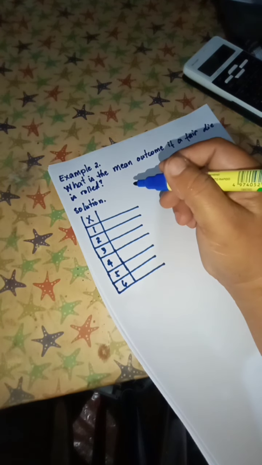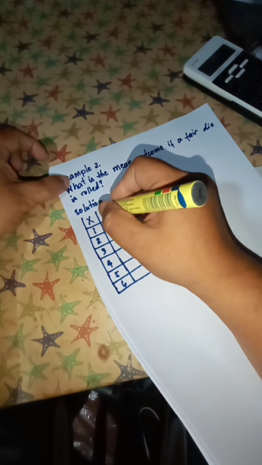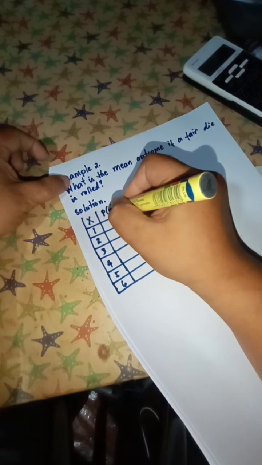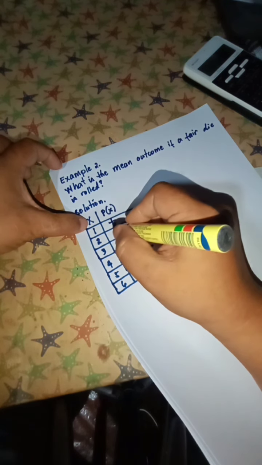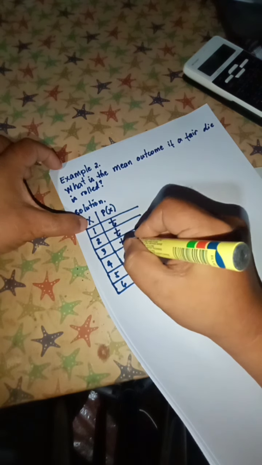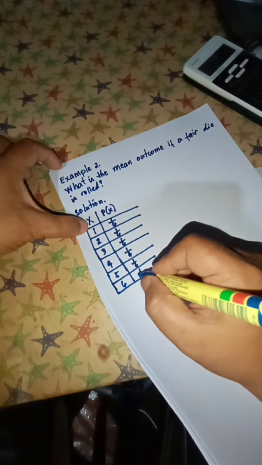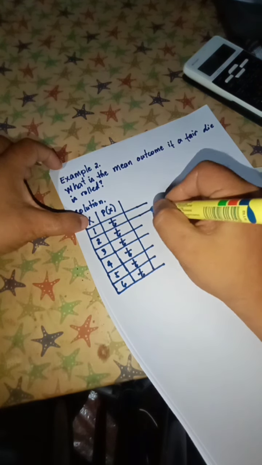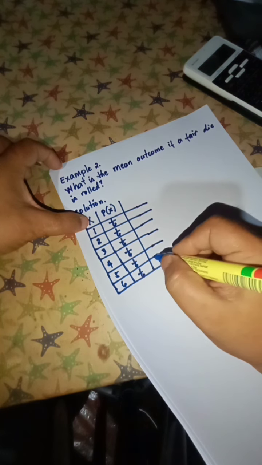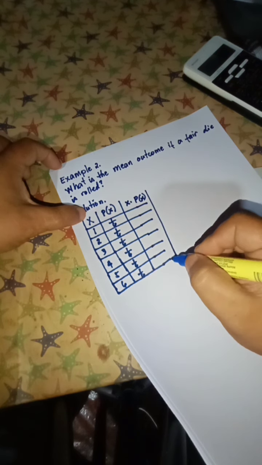Since it's a fair die, then we can say the probability of x for each possible outcome would be 1 over 6, 1 over 6, 1 over 6, 1 over 6, 1 over 6, and 1 over 6. We'll add a column here for x times p of x. Let's close it.